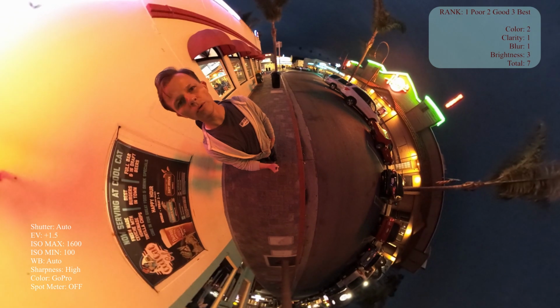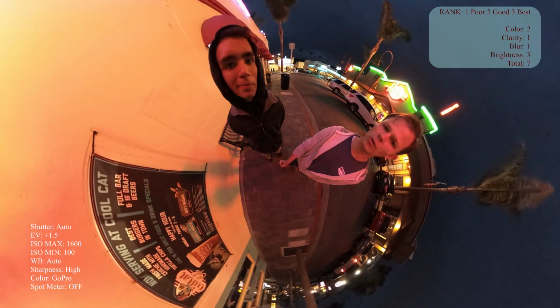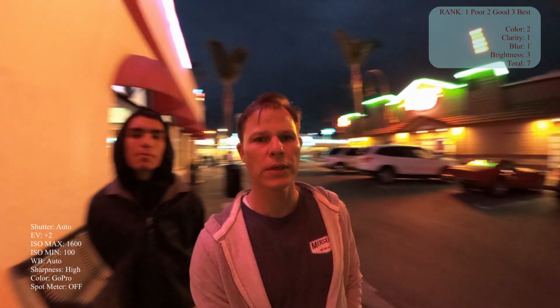And I'm gonna actually hang out in the same spot for this one and then the +2. So that would be the +1, +1.5, and the +2, just so we can see how this looks. But we will move the camera around a little bit to see how we do with the motion blur. Okay, and now we are at EV +2 with the GoPro Max, everything else Pro Tune defaults. And we'll do a little spinning the camera around to see how much motion blur we get. And it's brighter, looks pretty good.